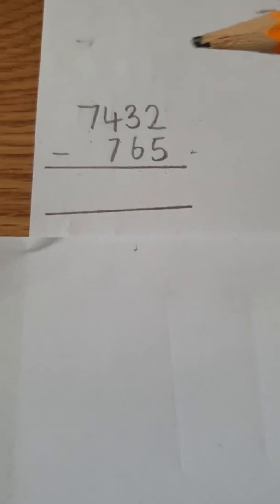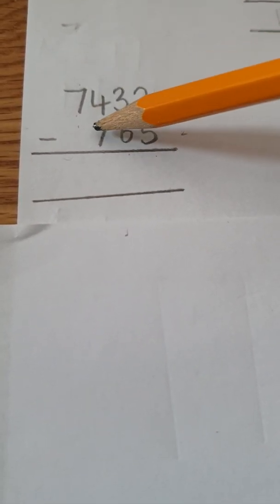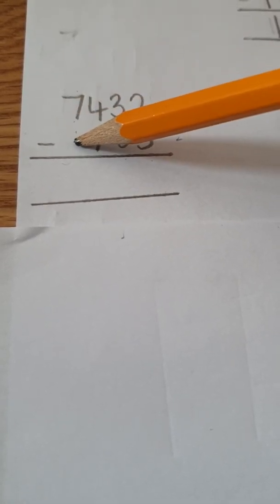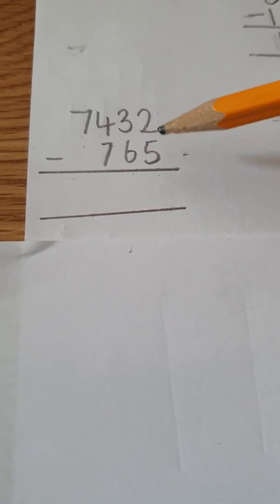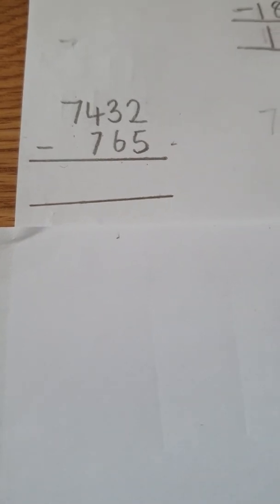Right, let's move on to another example for our subtraction method, okay? So we've got 7,432 minus 765, okay? We need to ensure we put the numbers in the correct column because we don't want to make any mistakes. For example, if we put the 7 in that column, that wouldn't be right because we've only actually got 765 to take away, okay? So let's start as in our units column as always.